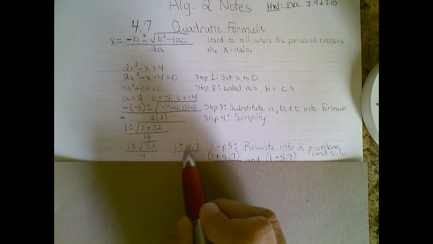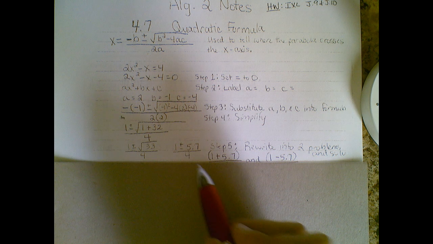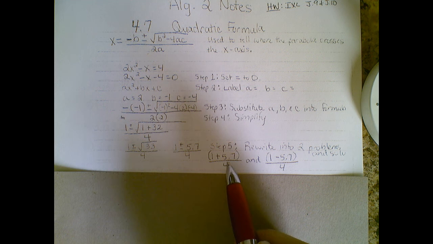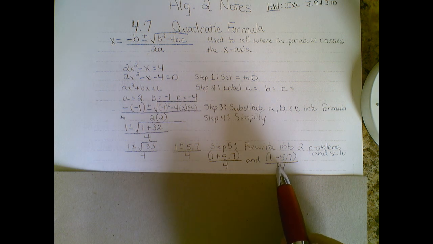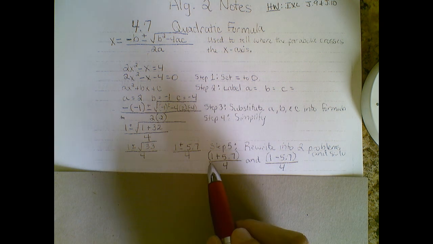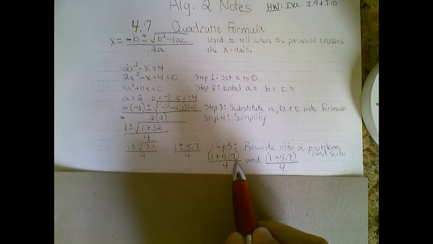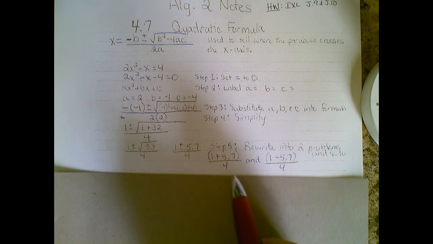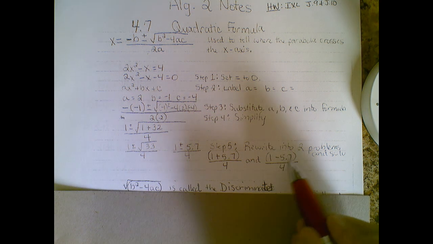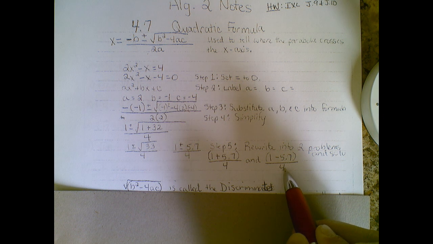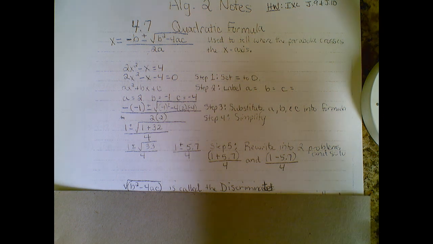So then from here, this plus or minus sign means that to get two of your answers, you're going to add to get the one, and you're going to subtract to get the other. So then if we take 1 plus 5.7, click enter on our calculator, and then divide that by 4, we get our one solution. And then if we take 1 minus 5.7 and divide that by 4, we get our second solution. So let's do that.